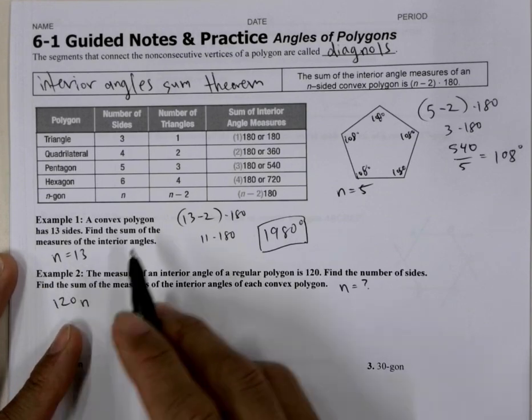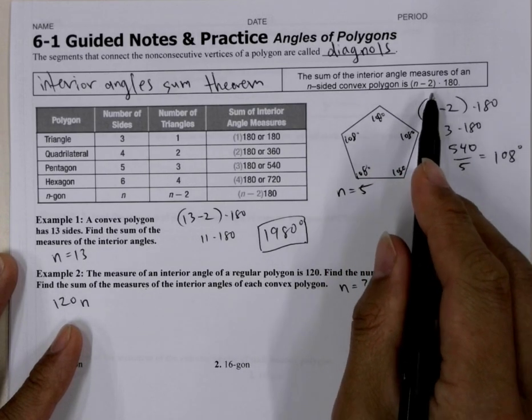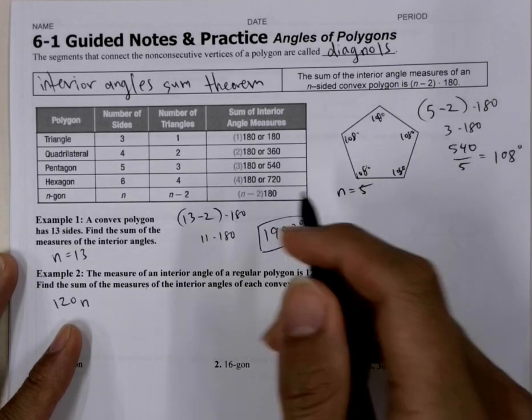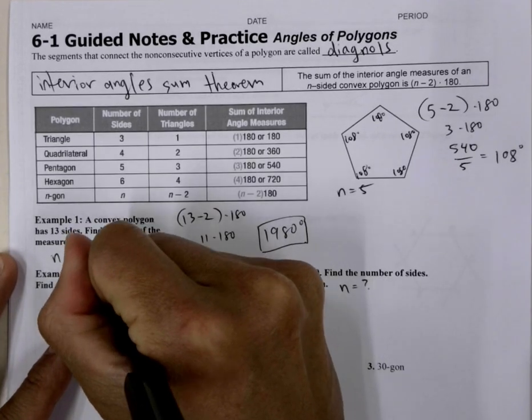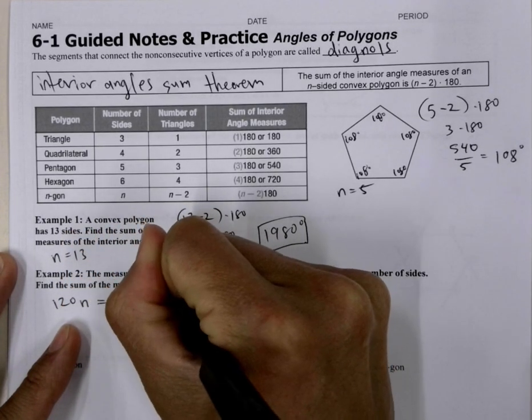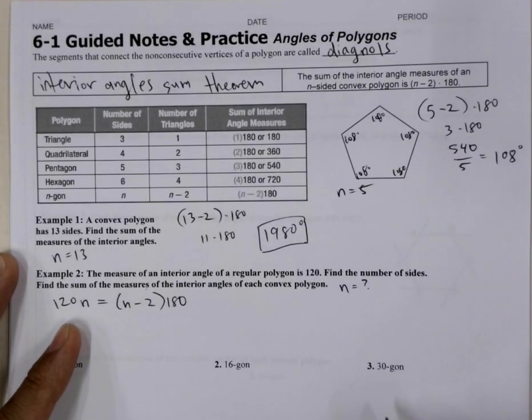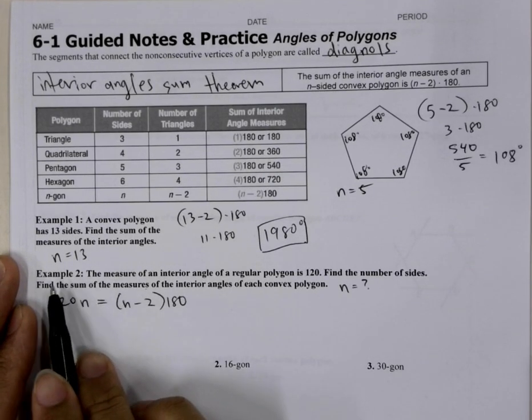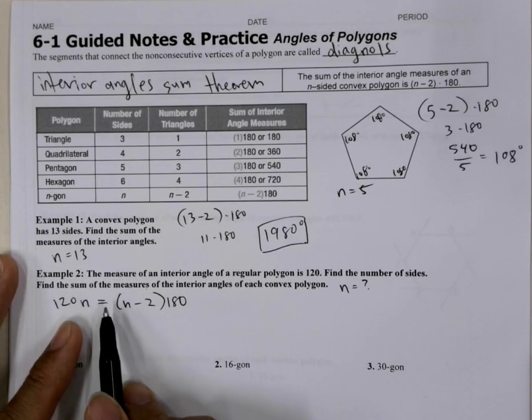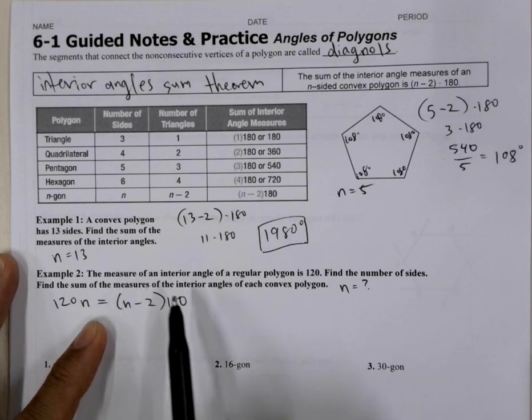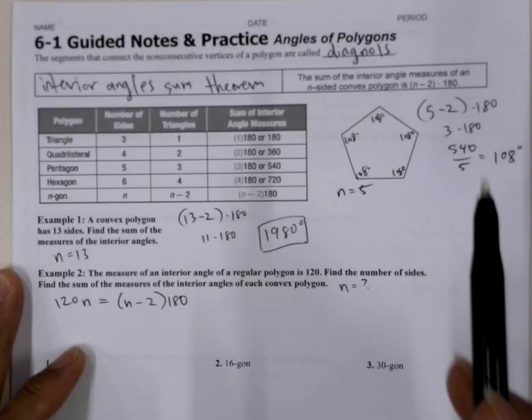So we can set that equal to n minus 2 times 180, the expression given to us by the interior angle sum theorem.